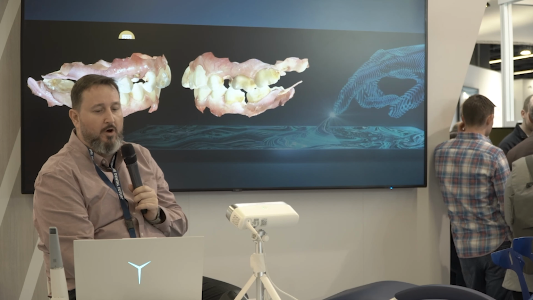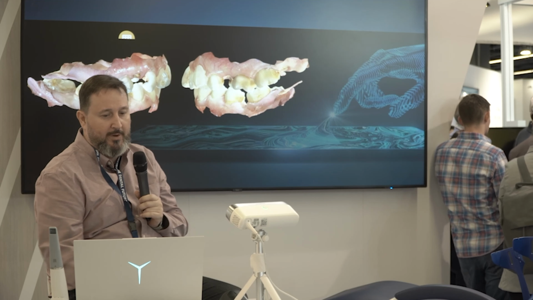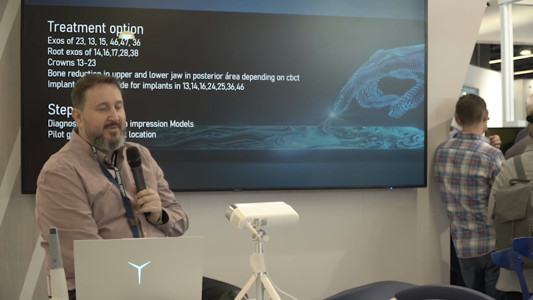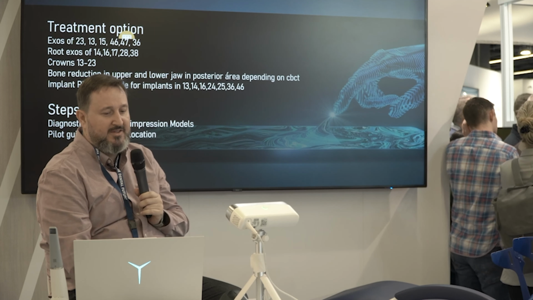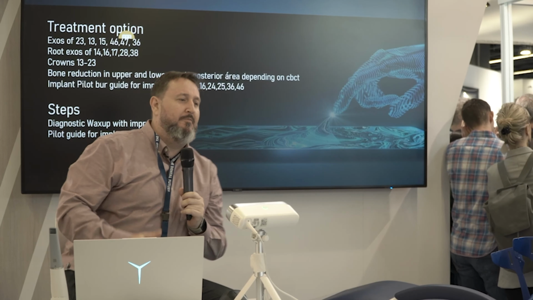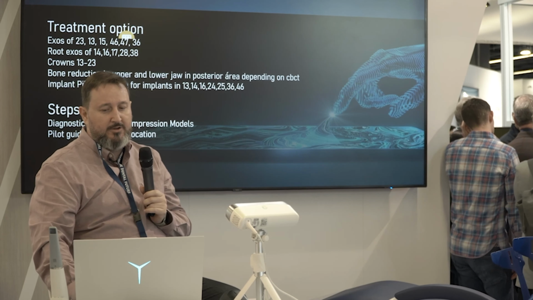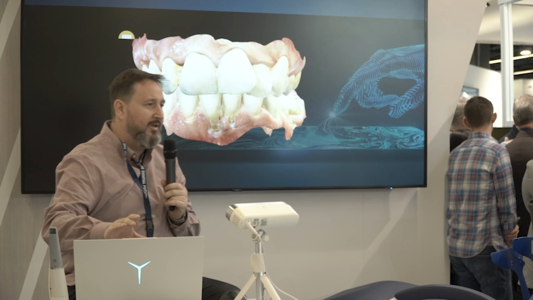It's a class 2 with overbite, vertical extrusions, no place for posterior teeth. So this is what we plan with all the team. These are treatment options, extractions, it doesn't matter. It's just a matter of bone reduction and pilot guide. Okay. This is what we usually do.